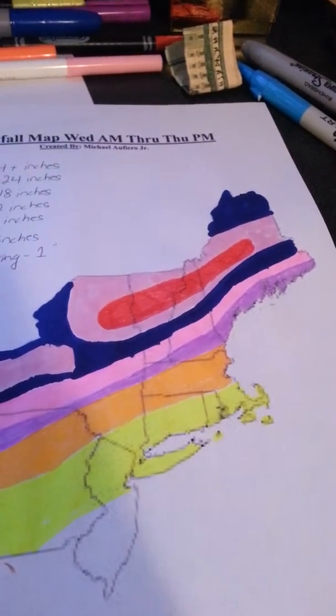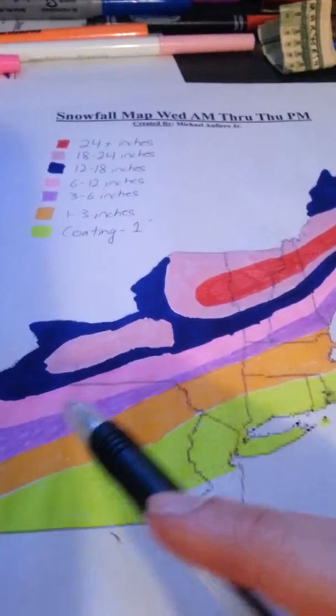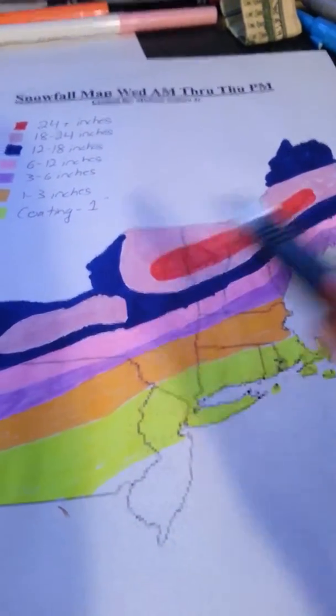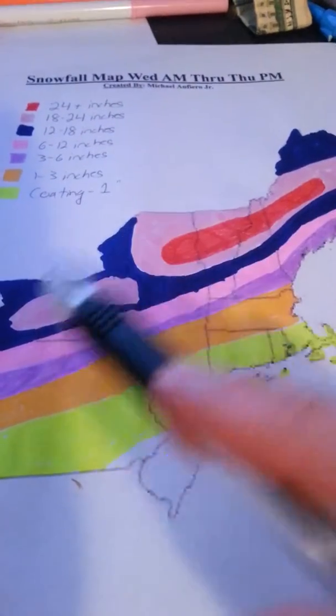But then the boundary between warm and cold air is going to be very abrupt. Right in between the 3 to 6 line and the 6 to 12 line, that boundary is going to be very abrupt. So it's just going to be all cold here. So you're going to be getting all snow. So heavy rain down here, heavy snow up there.